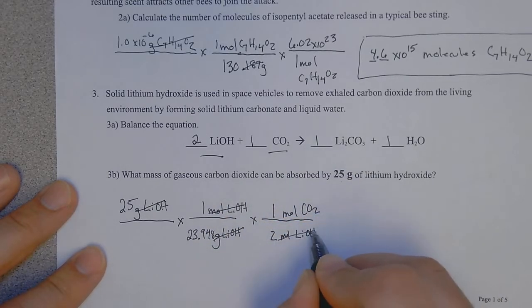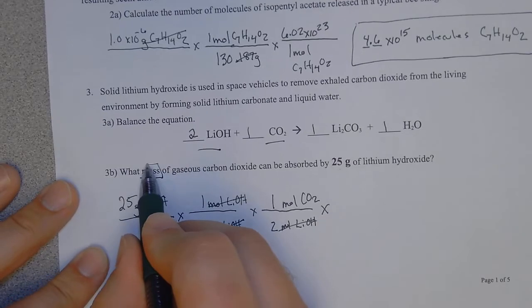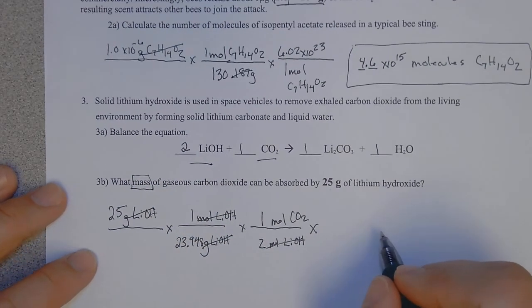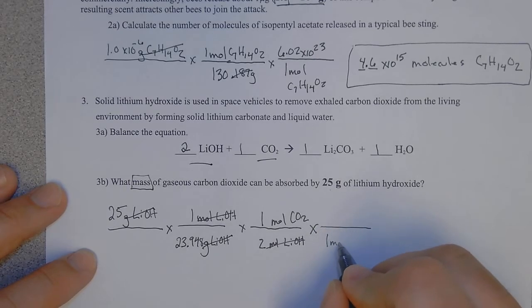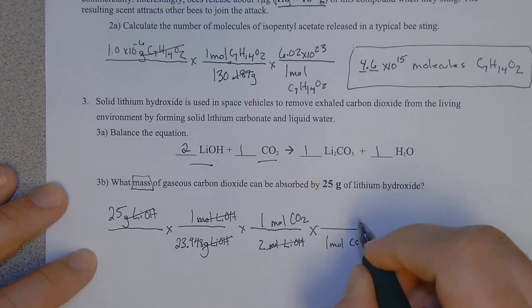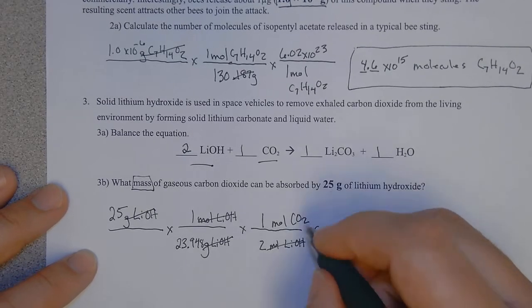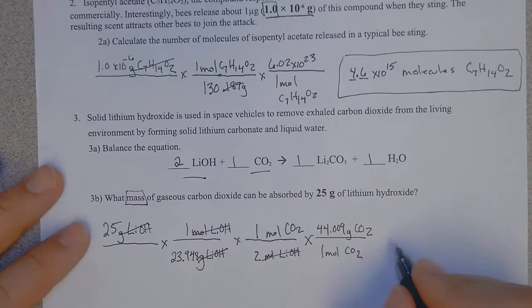That unit cancels out. And because I'm asking for a mass, that means I need to end up in grams over here. So I need to turn 1 mole of carbon dioxide into a mass of carbon dioxide. So I need to use the molar mass, which is 44.009.